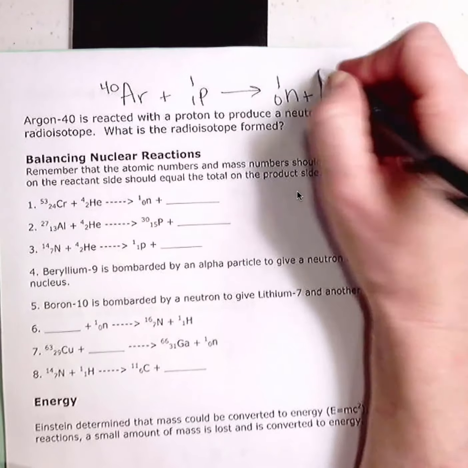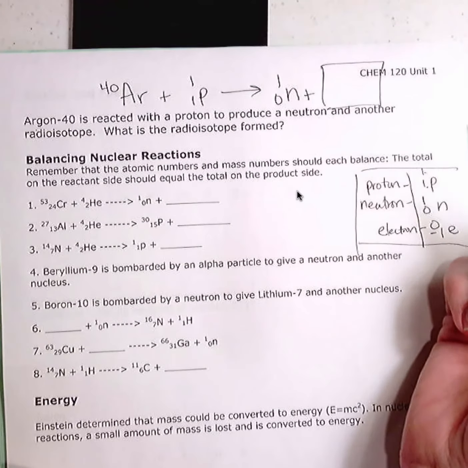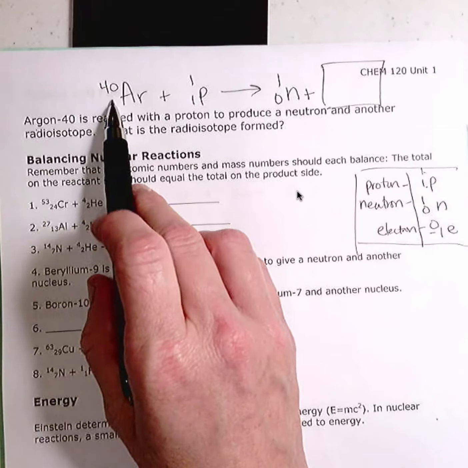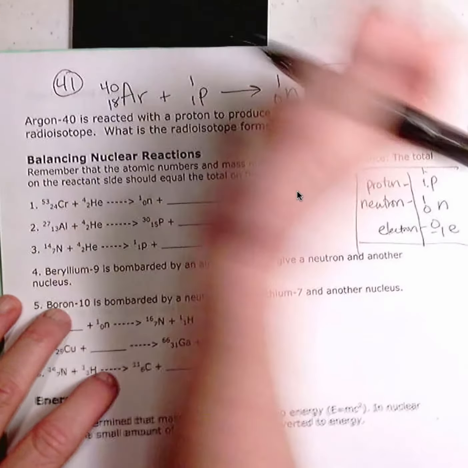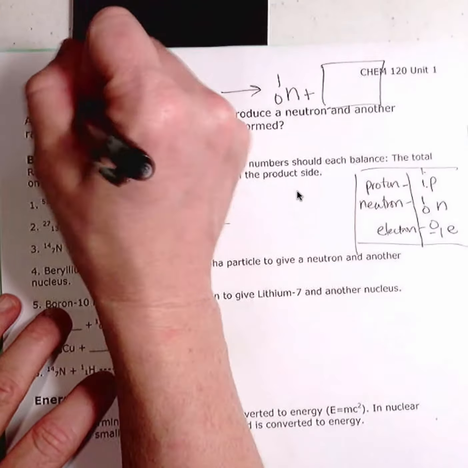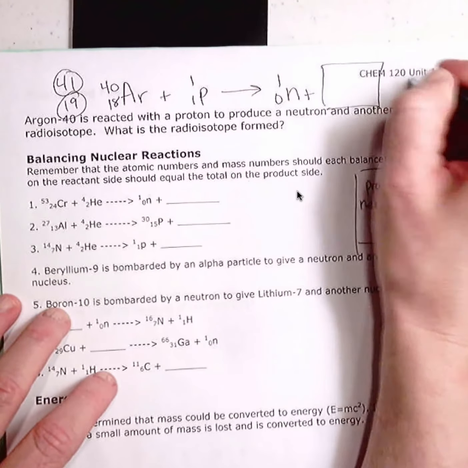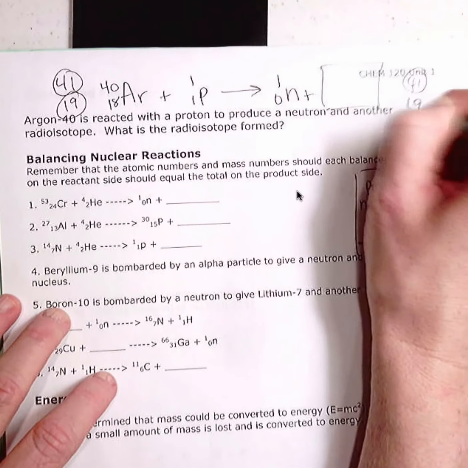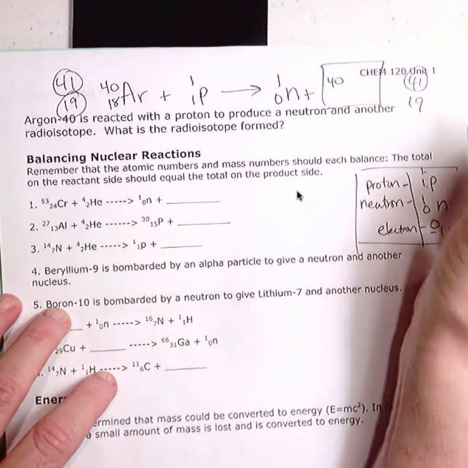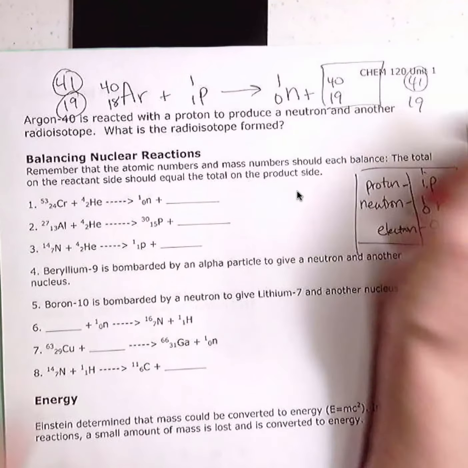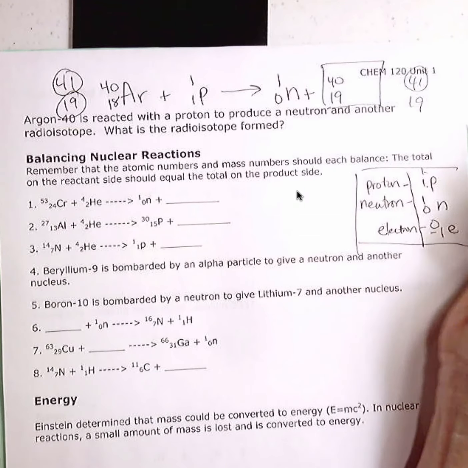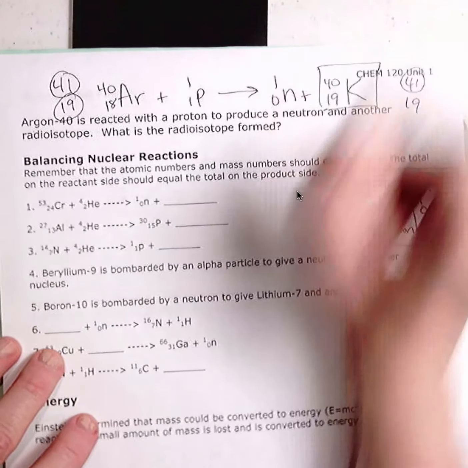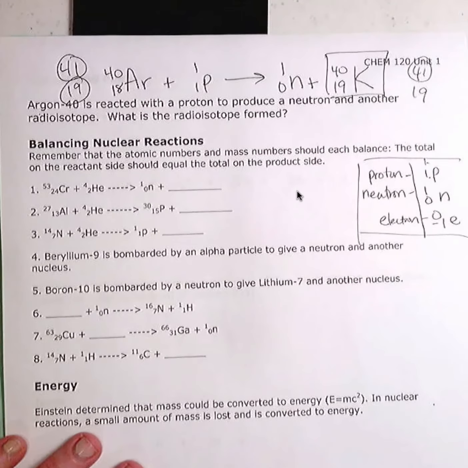We are trying to figure out this missing radioisotope. So we need to look up the atomic number of argon, which is 18. We can do 40 plus 1 gives you 41, and 18 plus 1 gives you 19 here. I need to have the same sums on this side, so I'm going to have 40 here and 19 here. Atomic number 19 is potassium. So our new radioisotope is potassium 40.